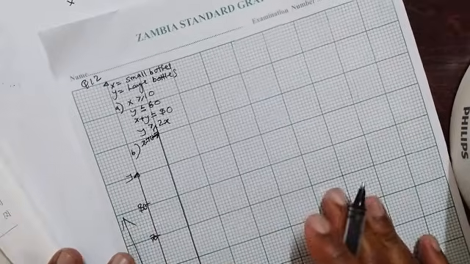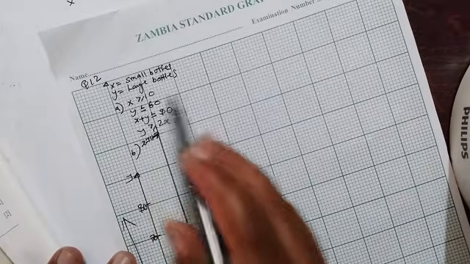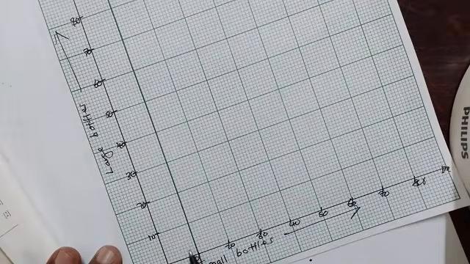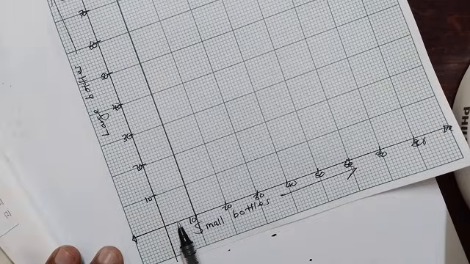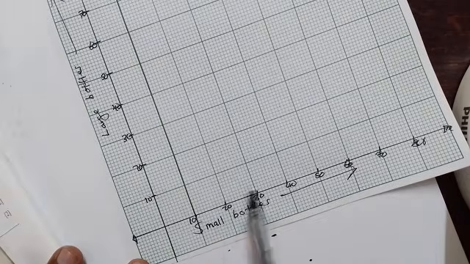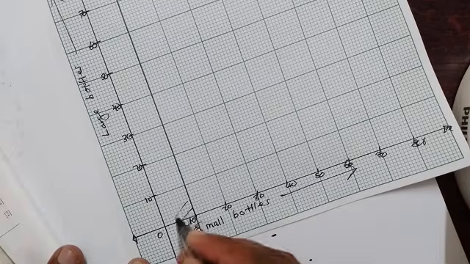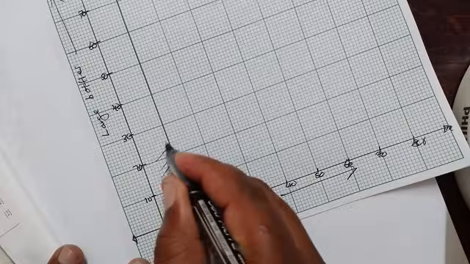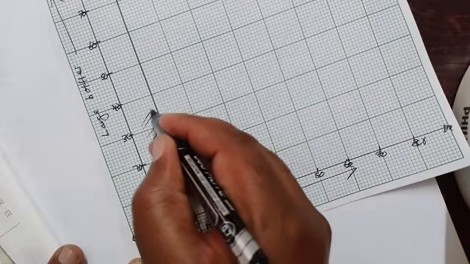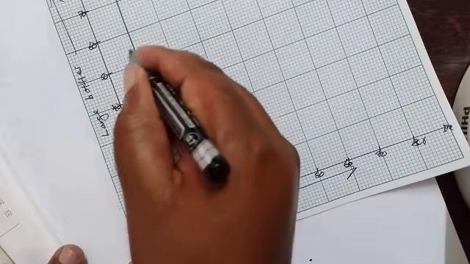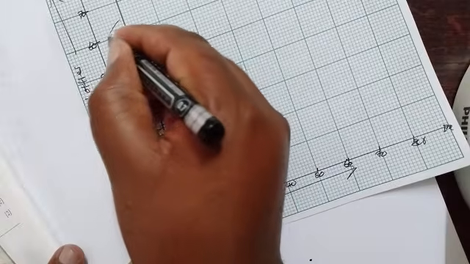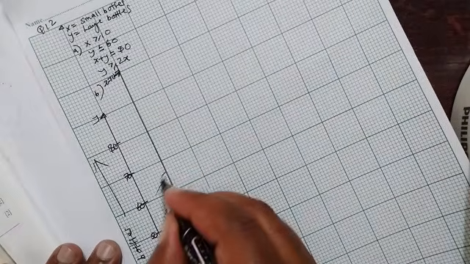But how do I show the greater part? Come here. Between this one and this one, which one is greater? Here, this side, where there's 20, or this is a 0. So you shade this one. Okay. Shade this one.